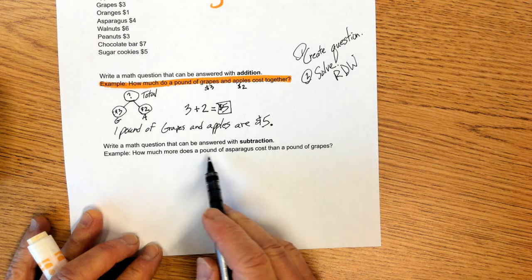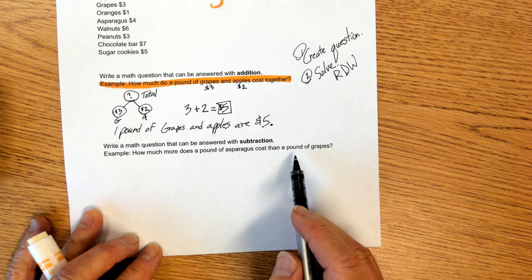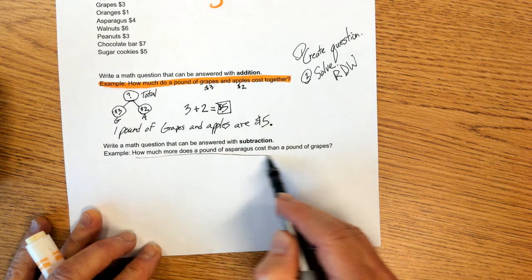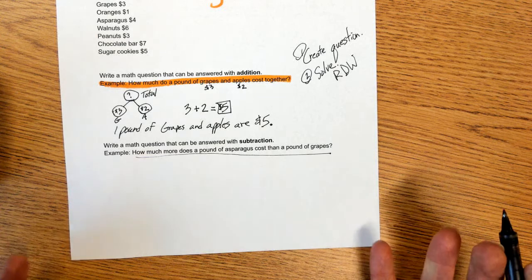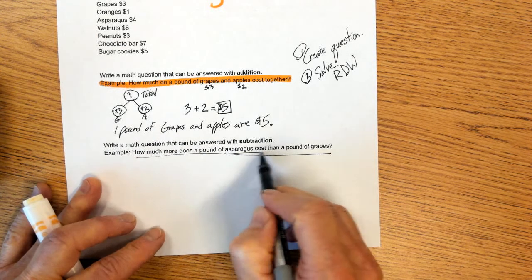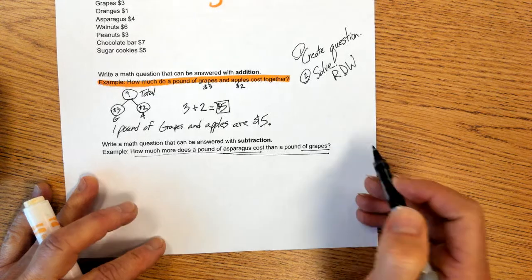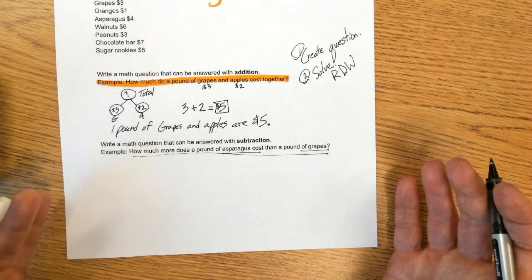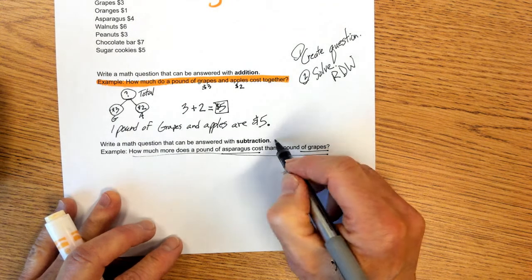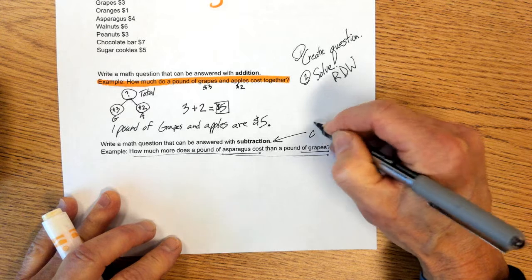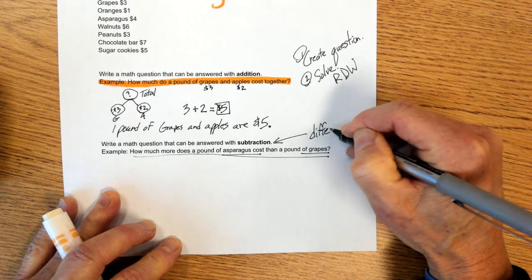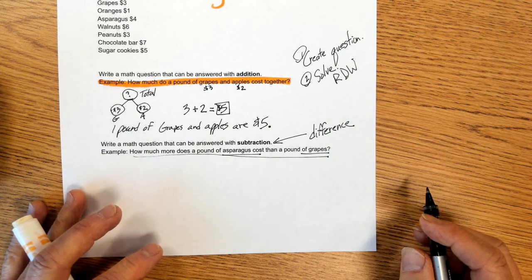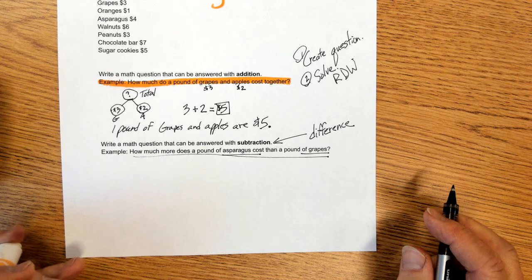Example. How much more does a pound of asparagus cost than a pound of grapes? When I read this and then reread it, I realize we're comparing a pound of asparagus to a pound of grapes. And when we compare, we're finding a difference. And the operation that's all set up perfectly for finding the difference is called subtraction. We don't actually have to use subtraction to find the difference. We could create an addition sentence.